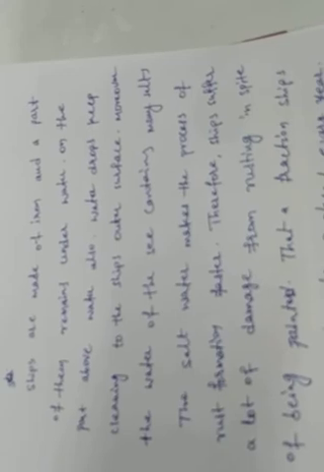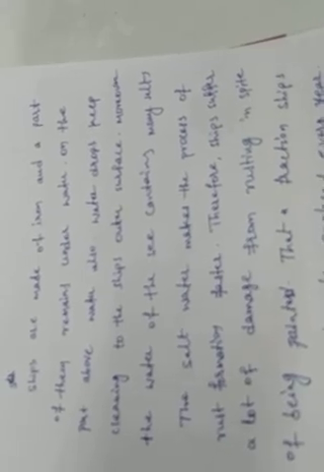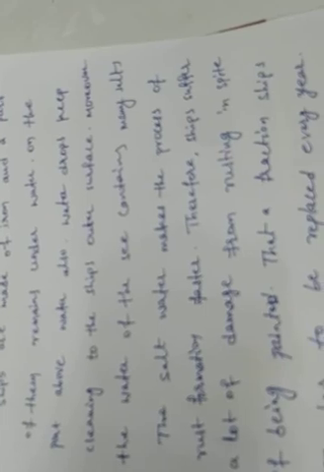See, ships are made up of iron and a part of them remains under water. On the other part above the water also, water drops keep cleaning the ship's outer surface. Moreover, the water of the sea contains many salts. The salt water makes the process of rust formation very fast.